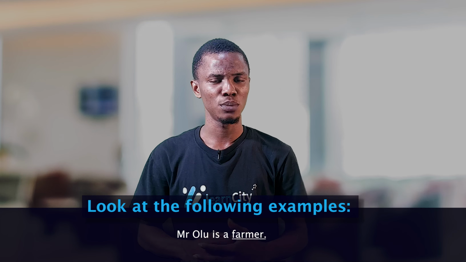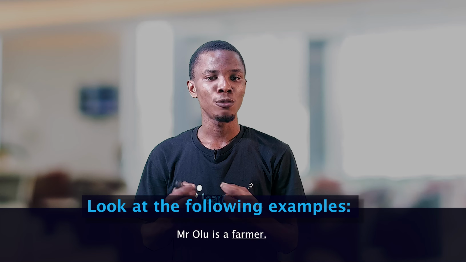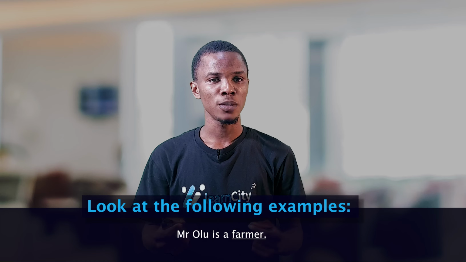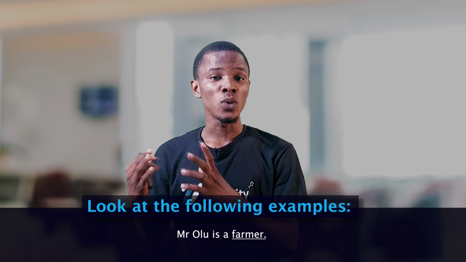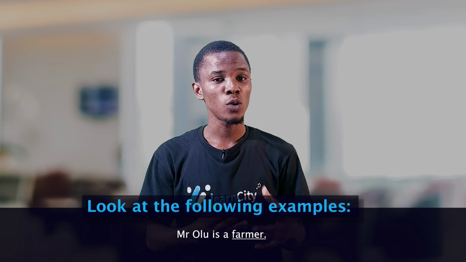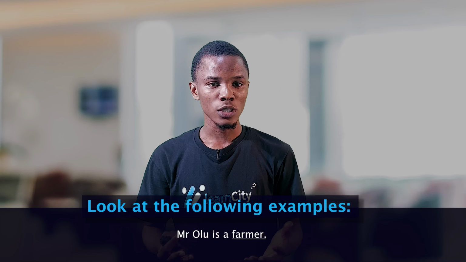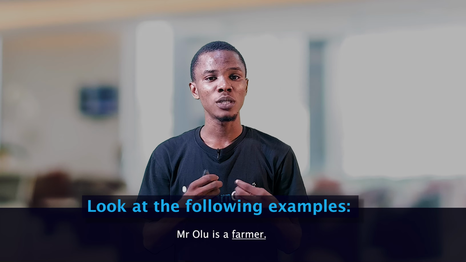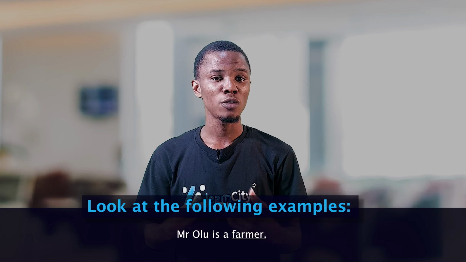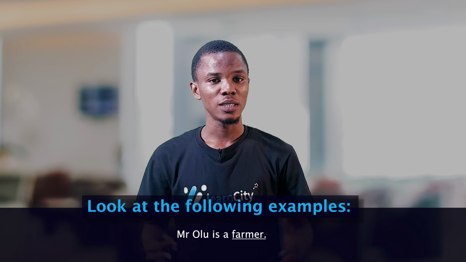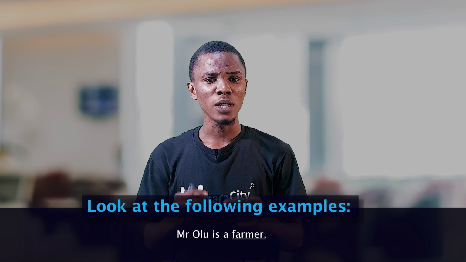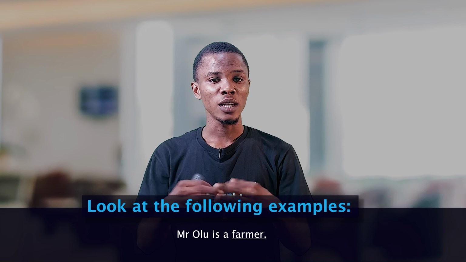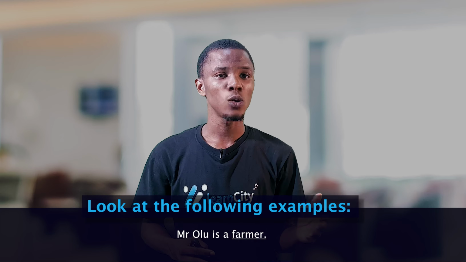Now, let's look at these examples. Mr. Olu is a farmer. Here in this example, you see Mr. Olu as the subject, right? Then you see a farmer as a word that describes who Mr. Olu is. Do you understand that? We define a subject of a sentence as the performer of an action or that entity that the sentence focuses on. In this case, Mr. Olu is not performing any action, but Mr. Olu is our central focus here. So we say Mr. Olu is a farmer.